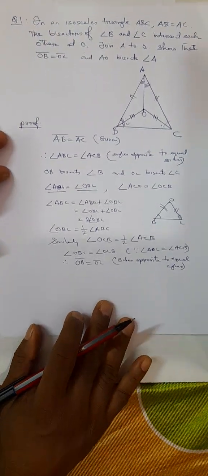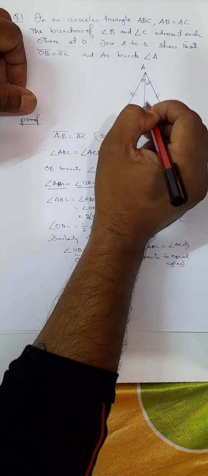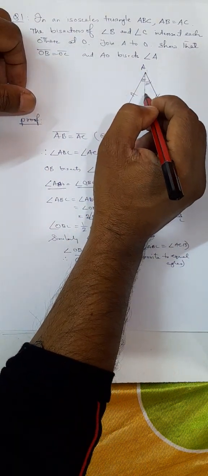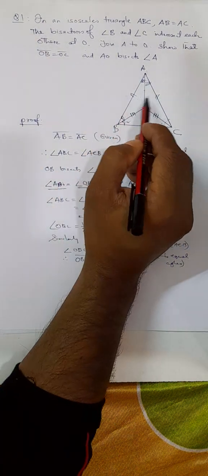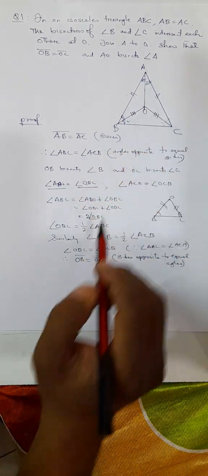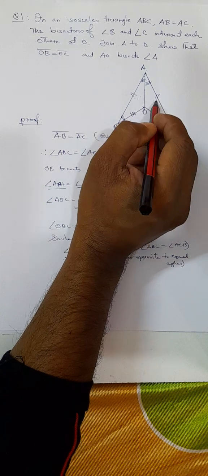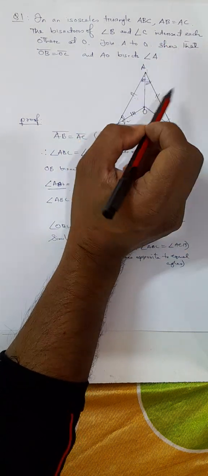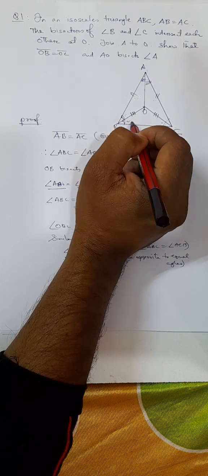Now we have to prove that AO bisects angle A. AO, this line bisects angle A. That means these two angles are equal. Now you see in these two triangles, we find that OB equals OC. This is already proved. AB equals AC, it was given. Then we also find that these two angles are equal since they are half of equal angles.